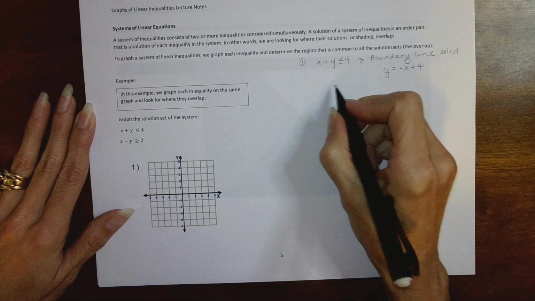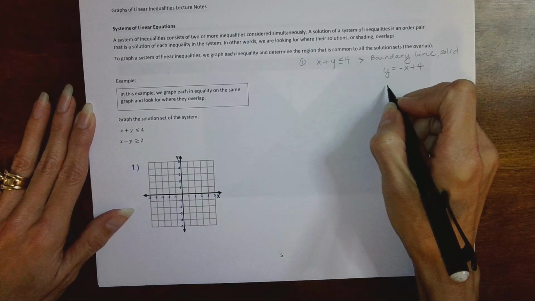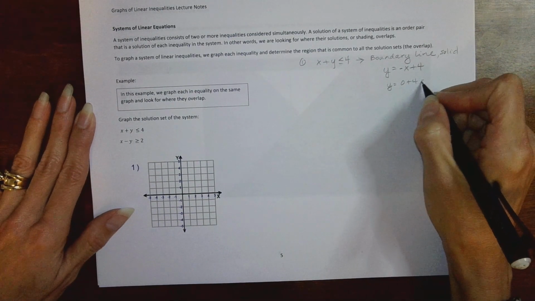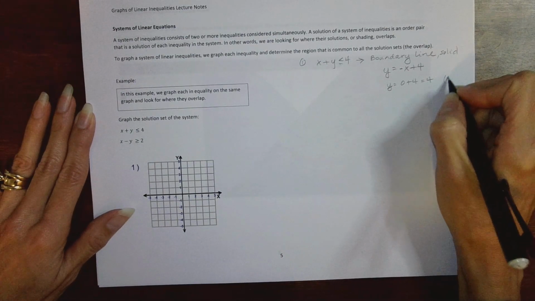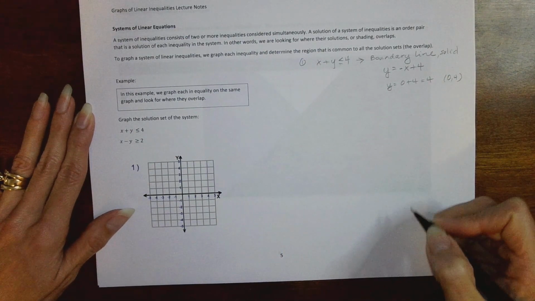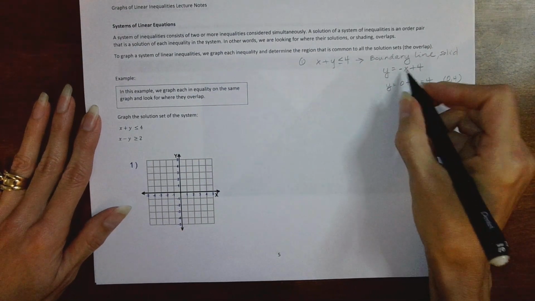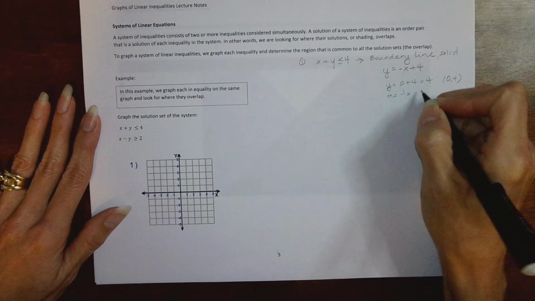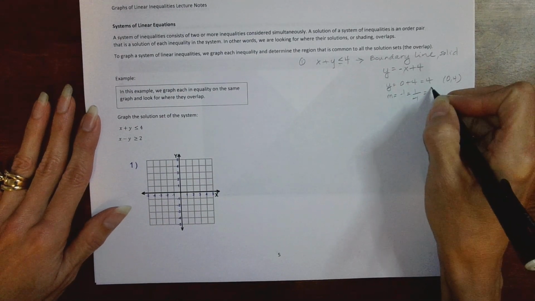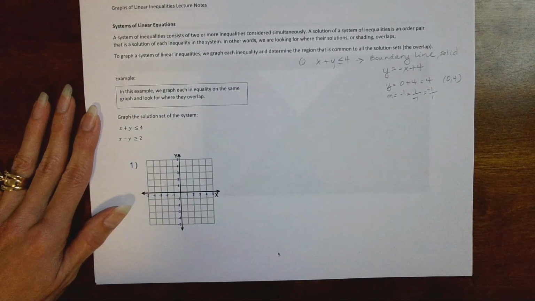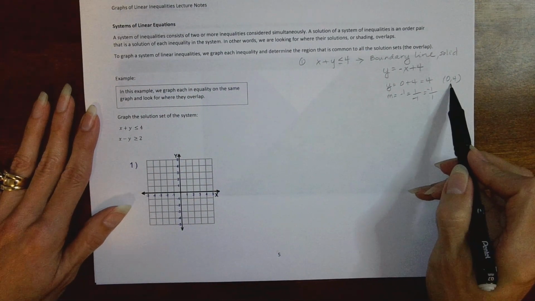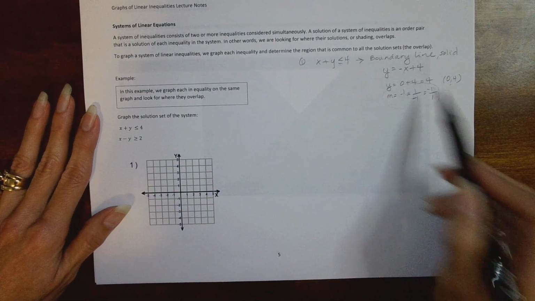If I put 0 in here, I get y equals 0 plus 4, or y equals 4, so that gives me the point 0, 4 to start. And then our slope is negative 1, which is the same as 1 over negative 1, or negative 1 over 1. So this is our starting point, and these are our walking directions.